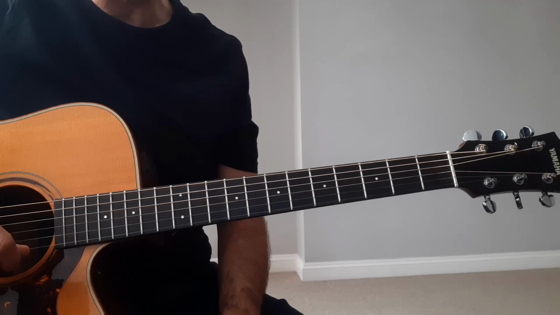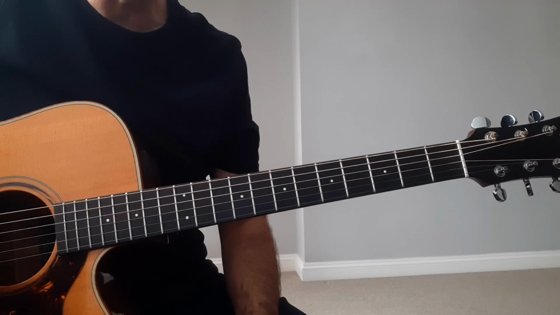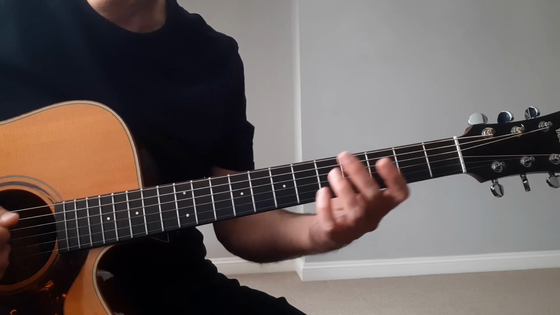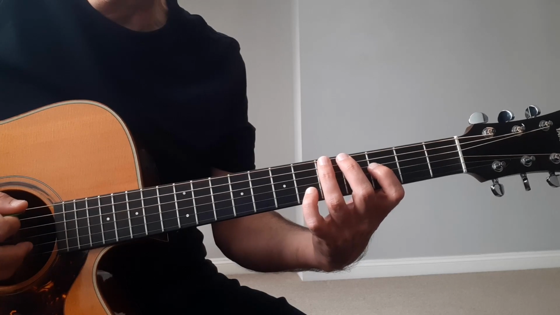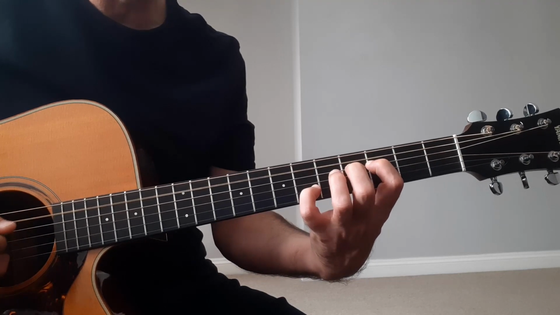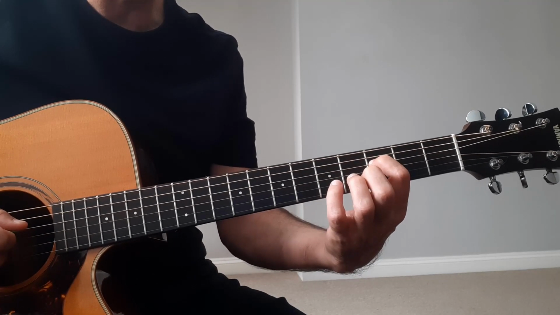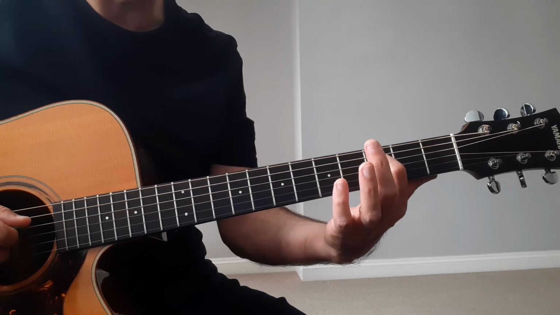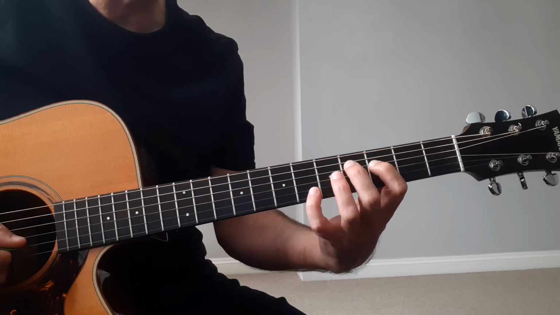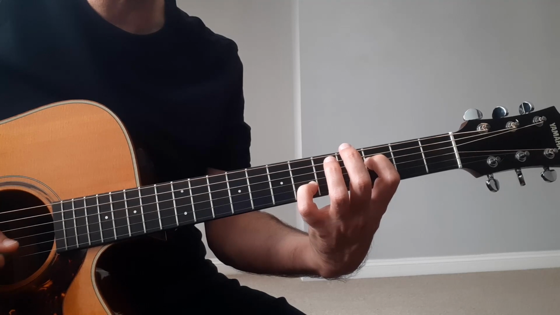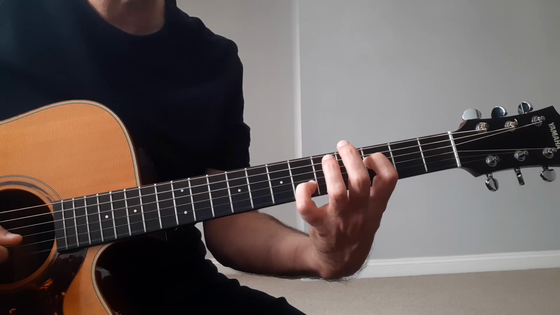Let's see if I can come up with something else. All right, so this is another example where I have the open A, then I have the F on the 3rd fret of the D string that clashes with the G, and then I pick the F as another octave that clashes with the open E.